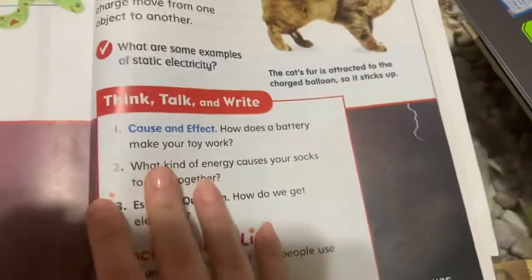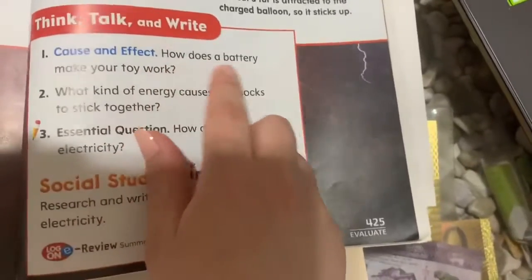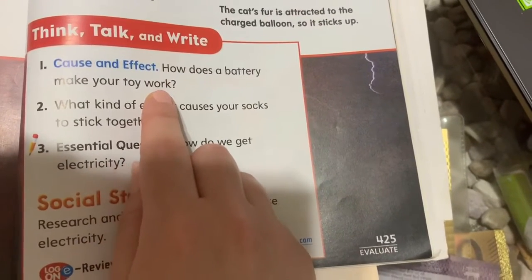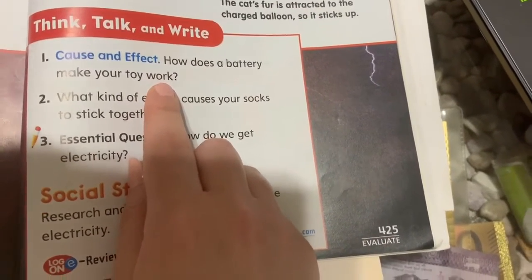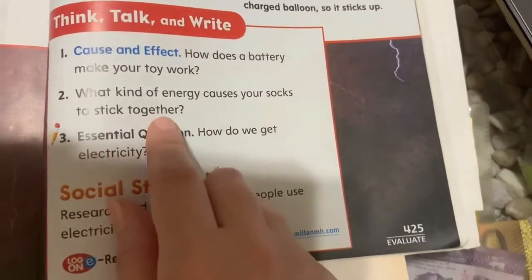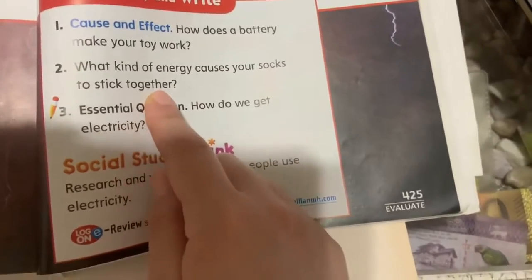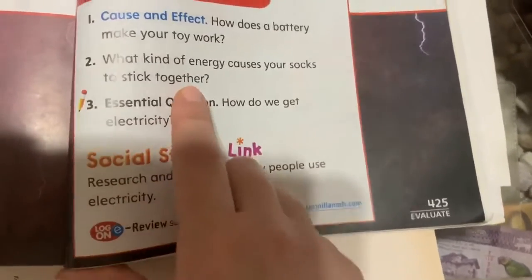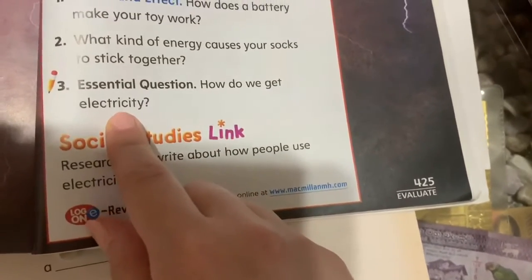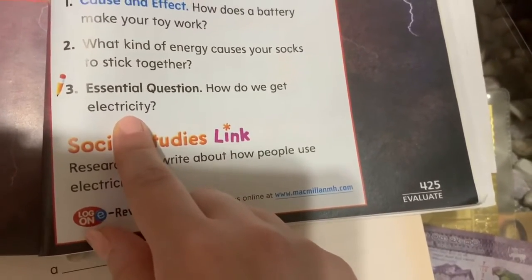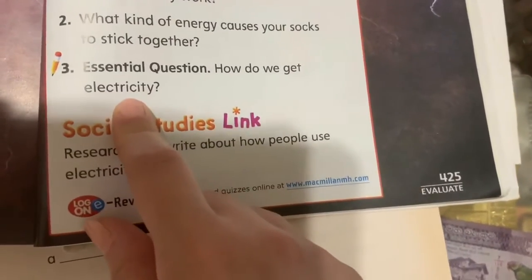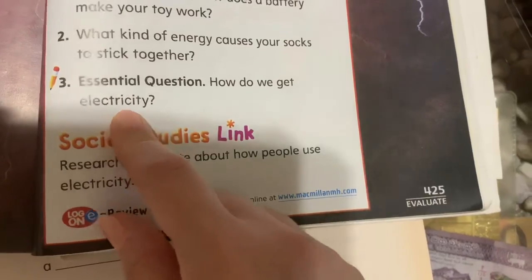Now let us move to the questions. How does a battery make your toy work? The battery makes current electricity to make the toy work. What kind of energy causes your socks to stick together? Static electricity makes socks stick together. How do we get electricity? We can get electricity from batteries. We can also get electricity from a power plant. The electricity travels through wires into the outlets in our home.